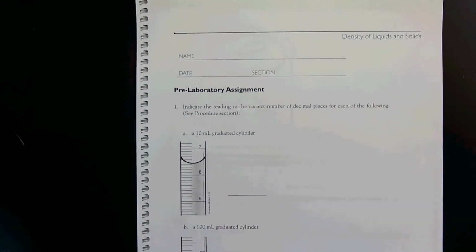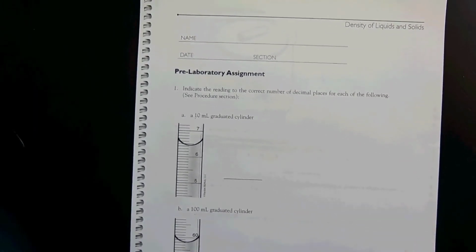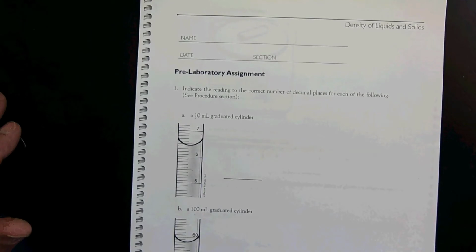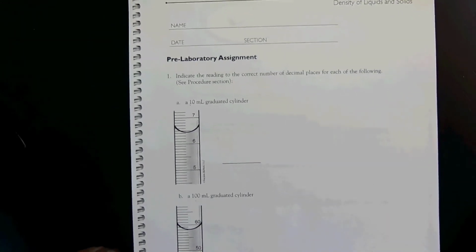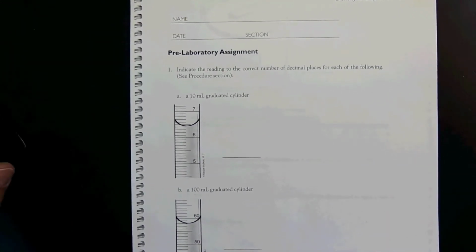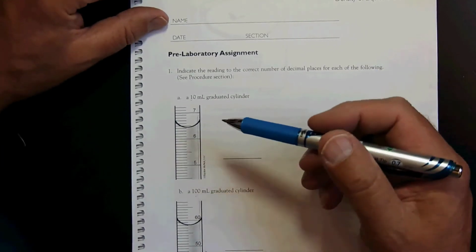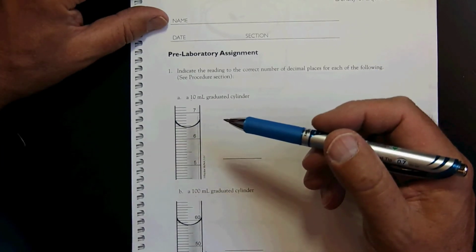Okay, now let's get down to it here. When you're filling out your lab report, you have to do the pre-lab, the lab report, the post-lab, scan it all in as one PDF and submit it to me. This first page is just going through how to read things correctly. We had an earlier discussion on how many decimal places you read to.